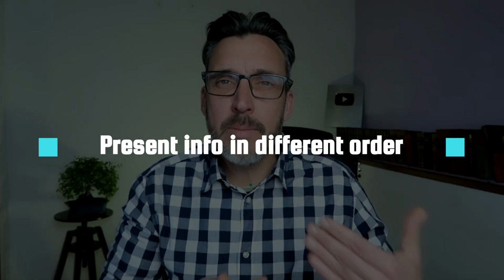Okay, so maybe a different order in the paragraph. So maybe you put an idea which was presented in the first sentence in the original text in the third or fourth sentence in your text. That may be difficult because it may get a little bit confusing, so you have to be careful. But often you can just change the order in the sentence.